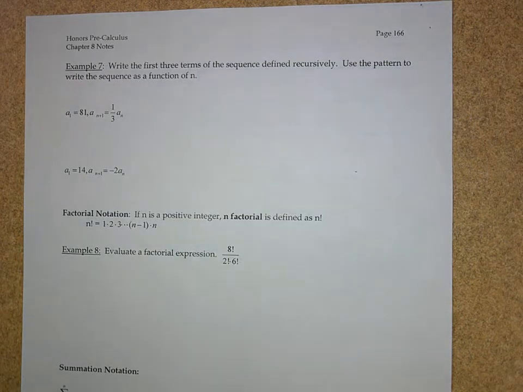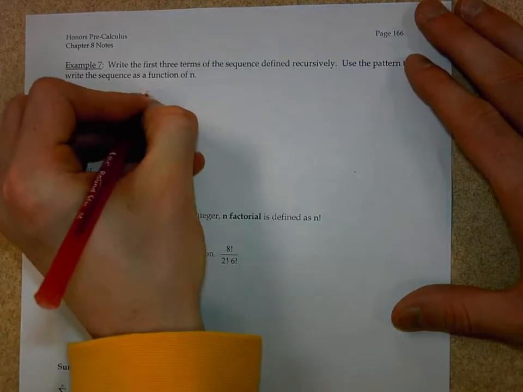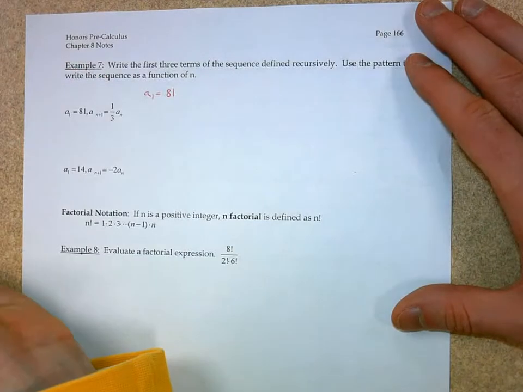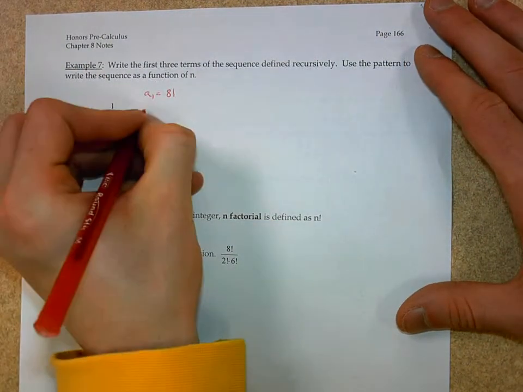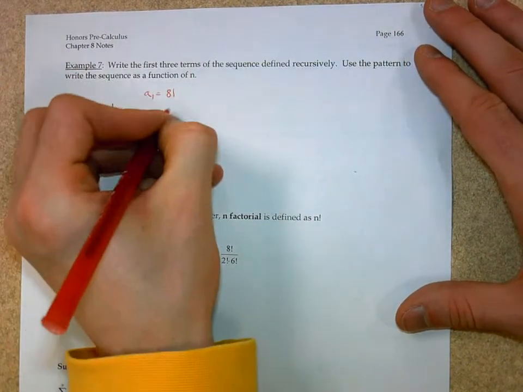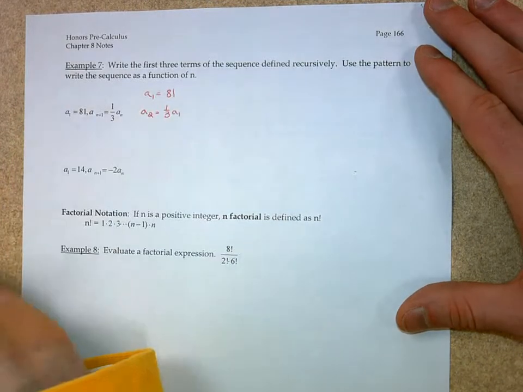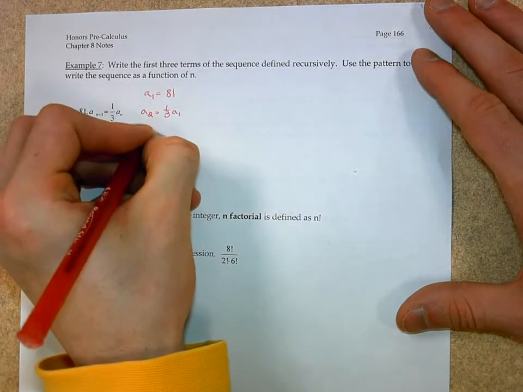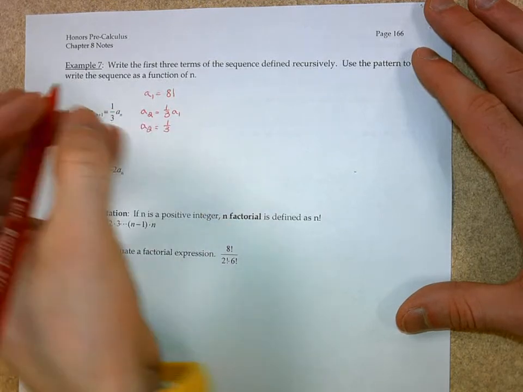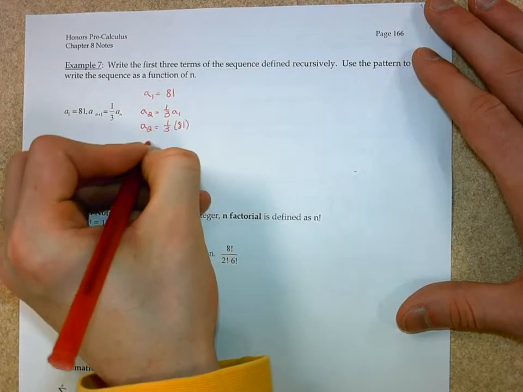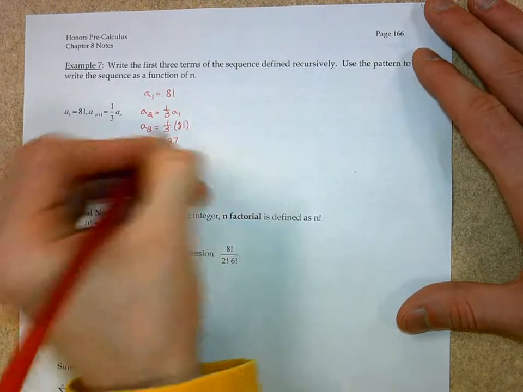So in order to figure out what this explicit formula is, or in other words, if I were to plug in 1, I get the first term, 2, I get the second term, 3, I get the third term. Let's find the first couple of terms so we know what we're looking for. Well, we know a sub 1 is going to be 81. And since this is recursive, a sub 2 is going to be 1/3 of a sub 1, or 1/3 the previous term. So a sub 2 is going to be 1/3 of 81, so a sub 2 is 27.